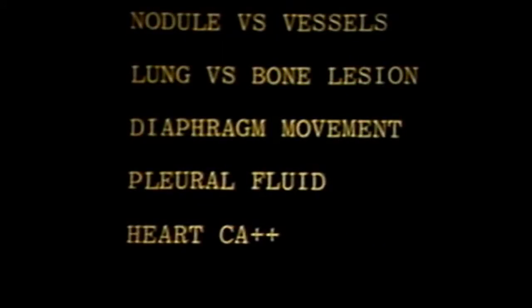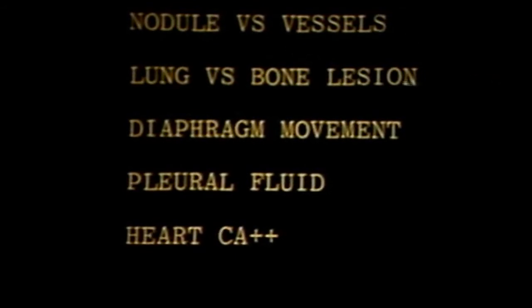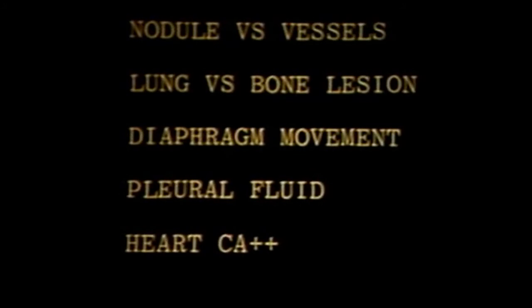Next slide. Here are some indications to think about when you're confronted with a nodule versus a vessel, lung versus a rib or bone lesion. We're familiar with these sorts of things for fluoroscopy, but simple fluoroscopy can help determine what's what.